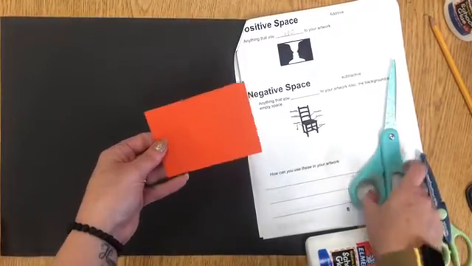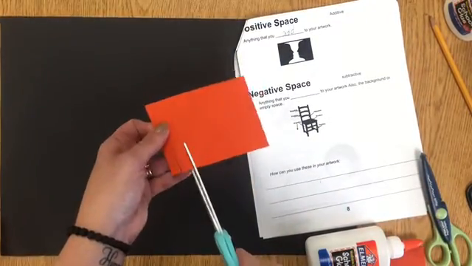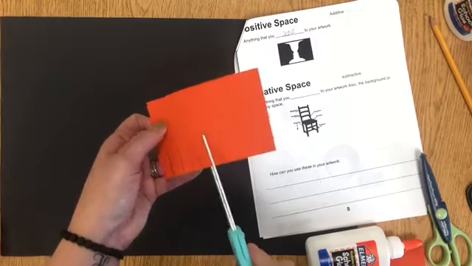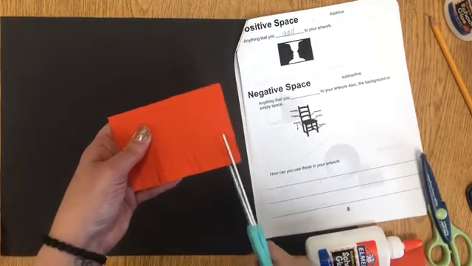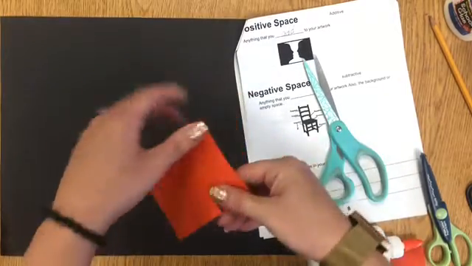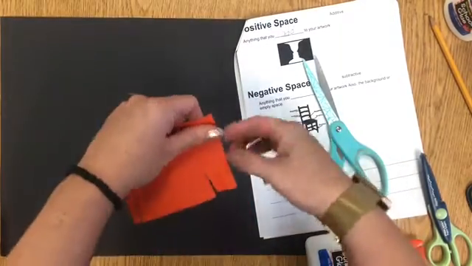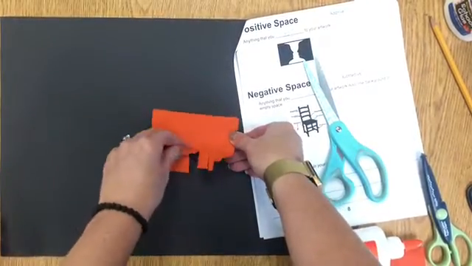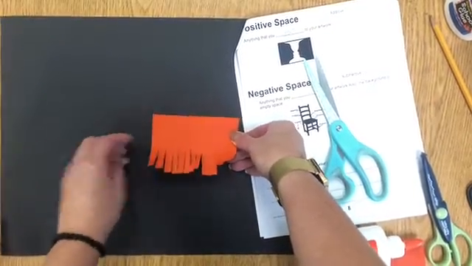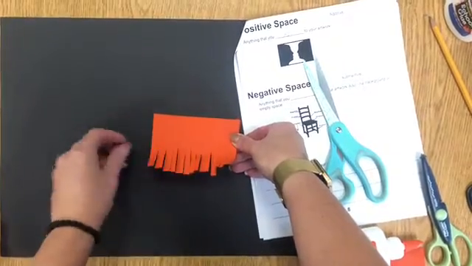And then the last one I'm going to show you is called Fringe. So you can take a piece of paper, you can cut little snips on the bottom or on the sides or on the top, and that creates a fringe effect. You can fold these, you can roll them, and then this can also get attached to your paper. It creates some dimension to your project, gives it some texture.